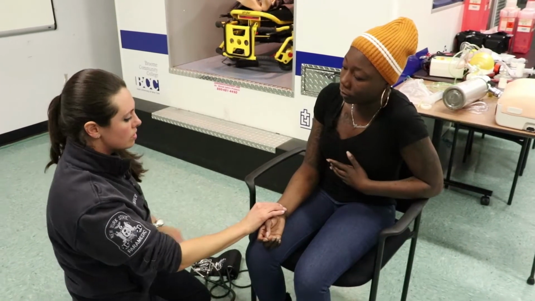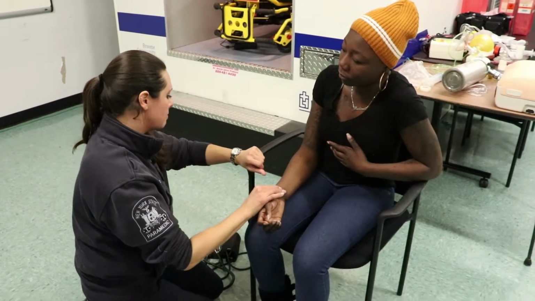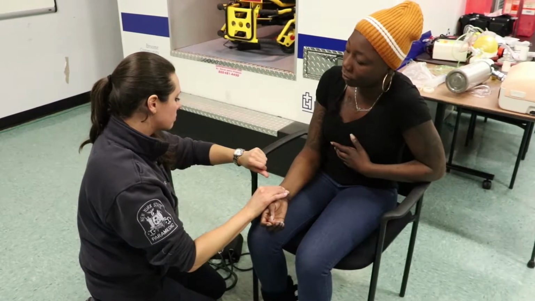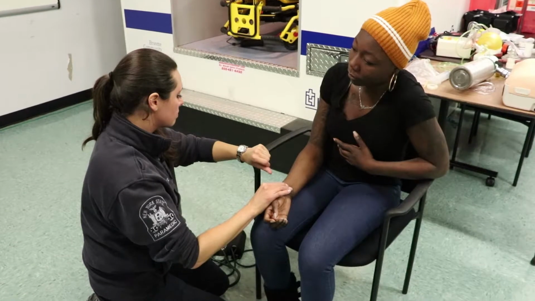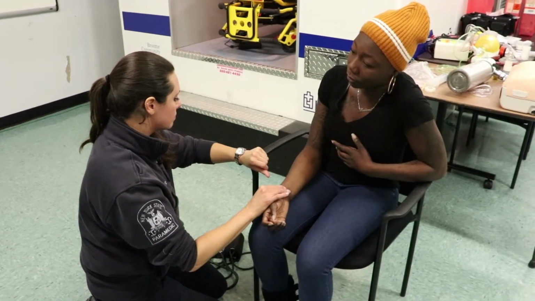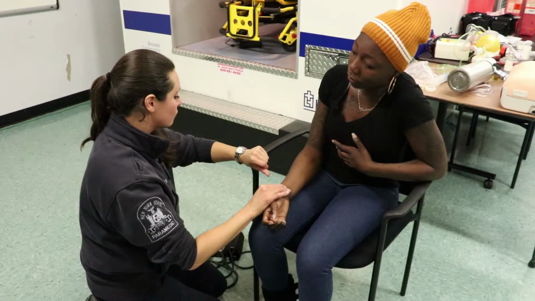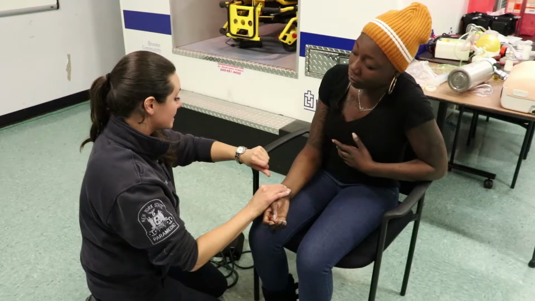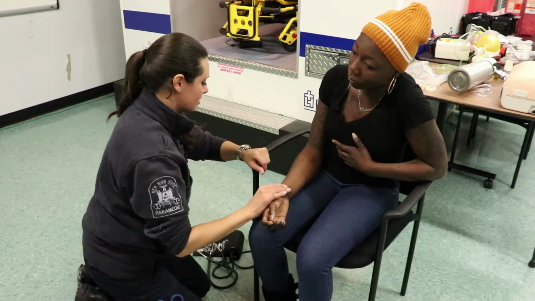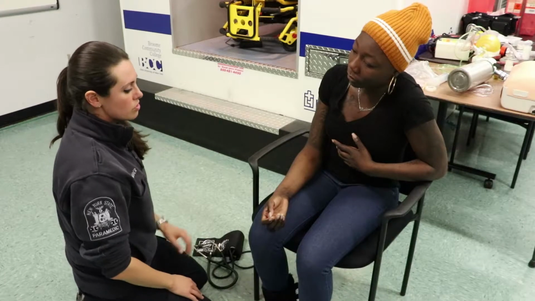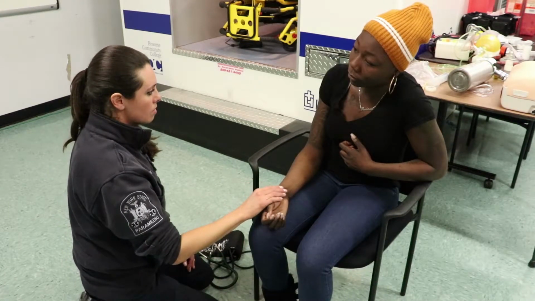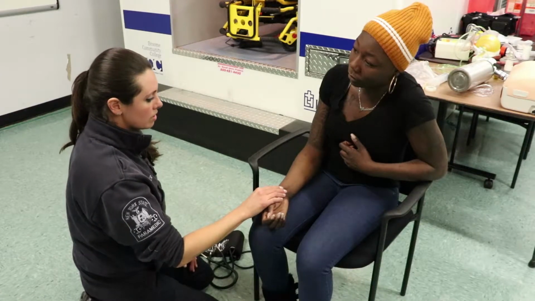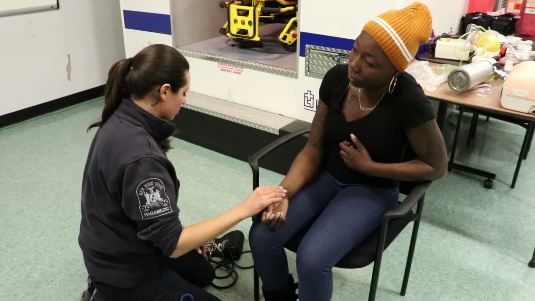So I'm going to assess your heart rate at this time. The heart rate is 74, strong and regular. Pulse is 124 and weak. Pulse is 124 and a weak radial pulse at this time.